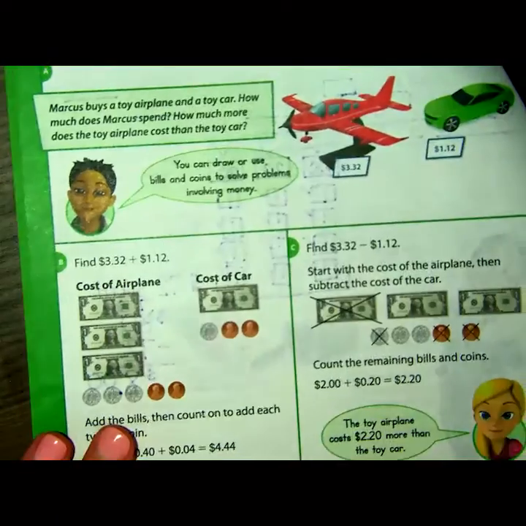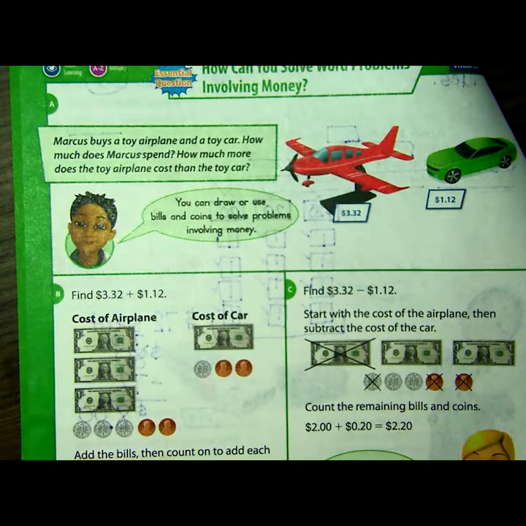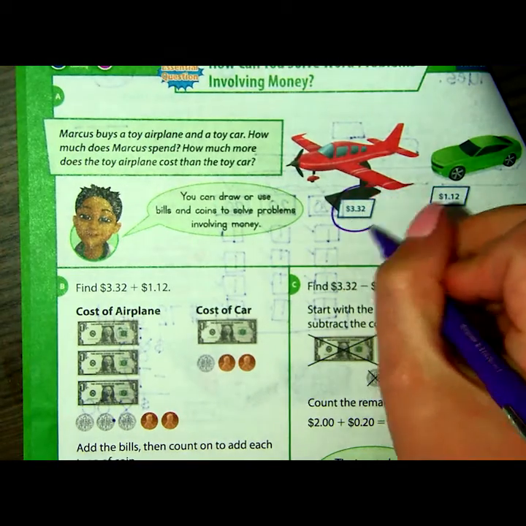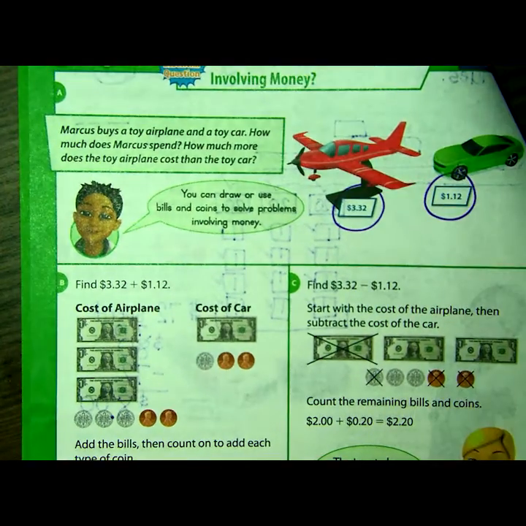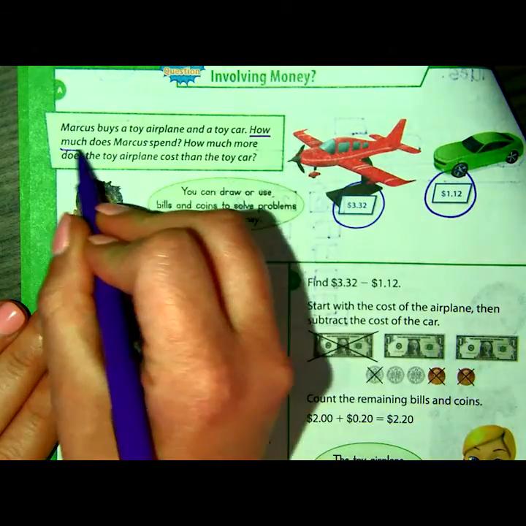We're on page 462 now. You have a plane and a car, a pair at the top. Sorry, you can see some of my ink coming through the page. So we have here Marcus, and Marcus buys a toy airplane and a toy car. You can see the cost of the airplane here and the cost of the car. The question is, how much does he spend? So how much does Marcus spend in all?